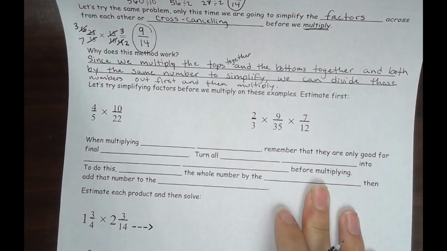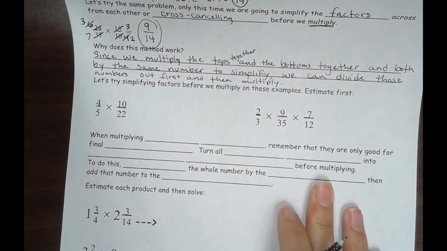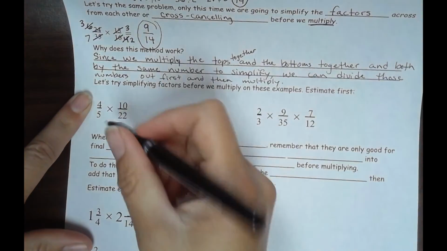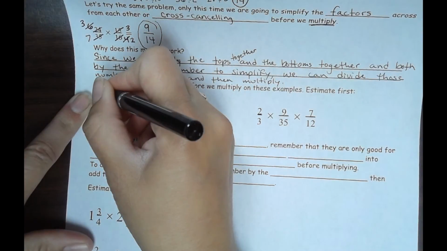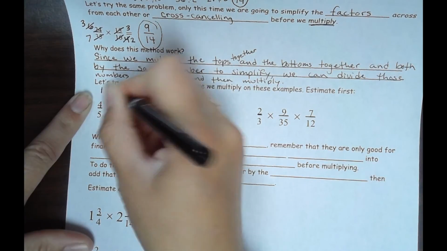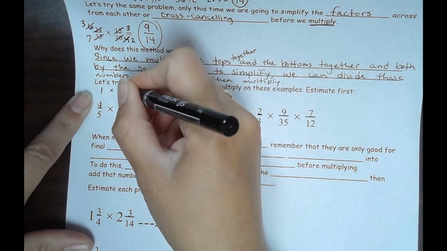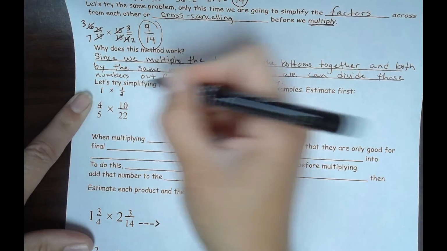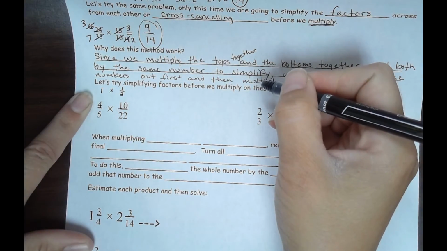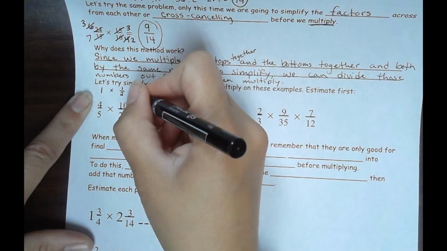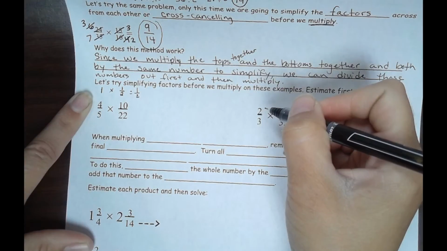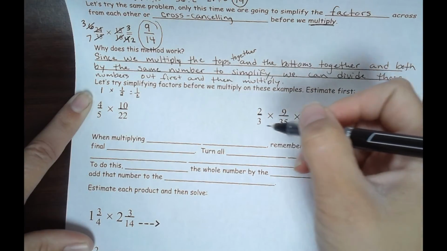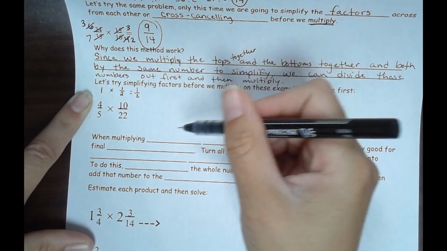Okay, let's try simplifying factors before we multiply these examples. Okay, estimate first. So if I'm estimating here, 4 over 5, that's almost 5 out of 5, so that's about 1, times 10 over 22, that's about half. So we just use benchmark fractions that are easy to work with. 0, half, and 1 are probably good enough. So 1 times 1/2, my answer is going to be near 1/2 when I'm done. That's all the estimation is. It's to give me an idea if I did something right or if I'm off.